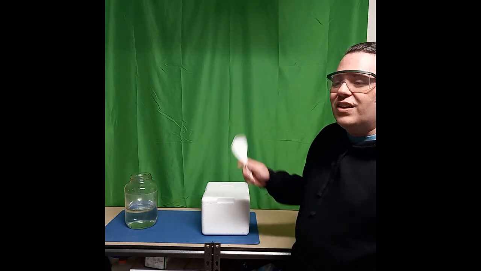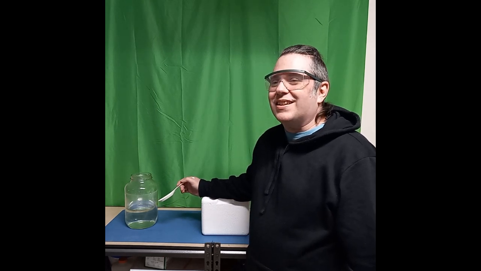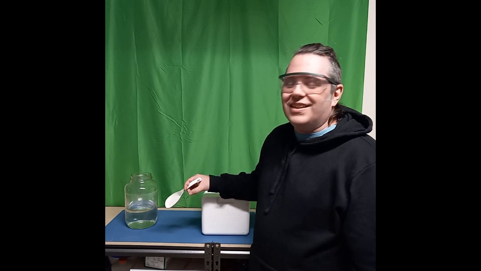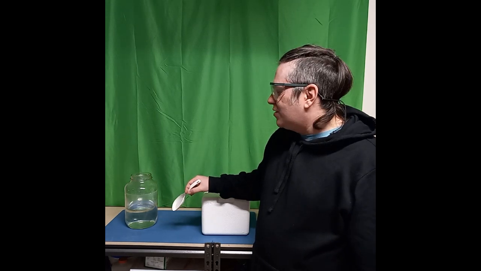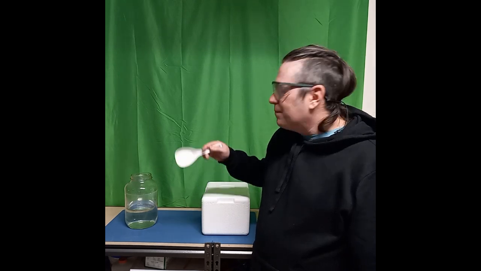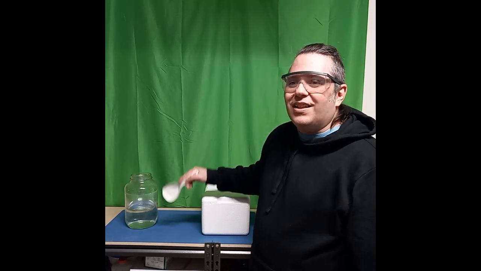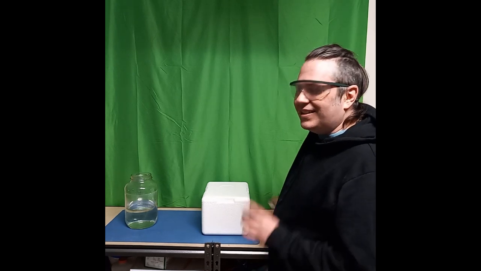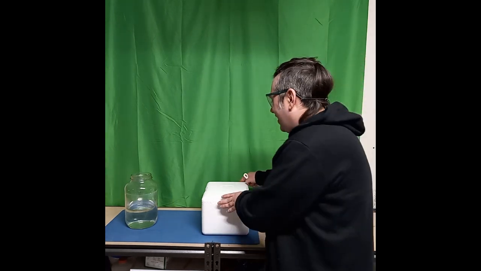Also, CO2 takes up more space as a gas than it does as a solid. This means when it transfers, the process is called sublimation, by the way, when it transfers from solid to gas, it expands, so a sealed container will build up pressure and possibly even explode. That's dangerous, so don't try it like that.